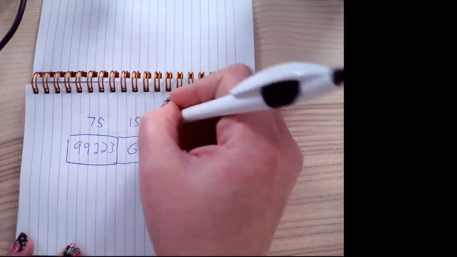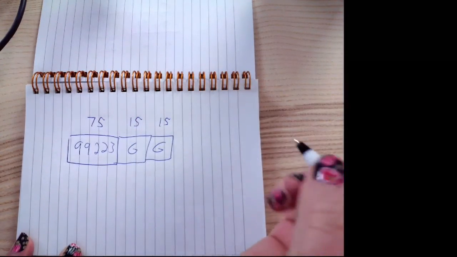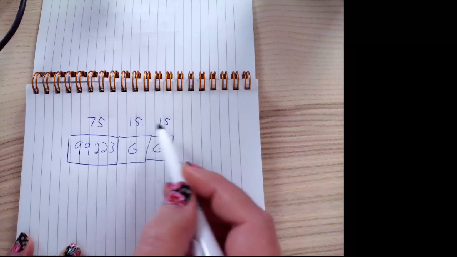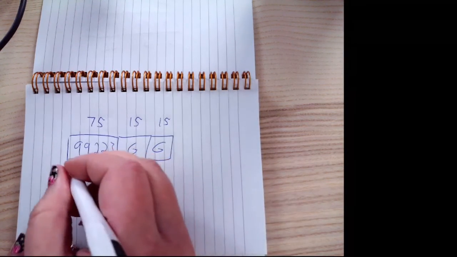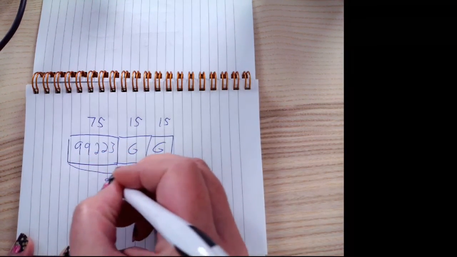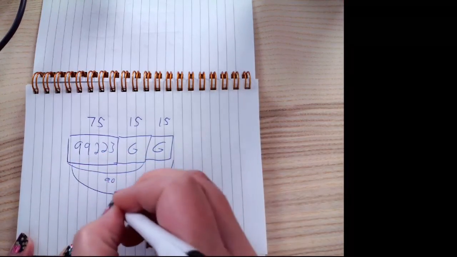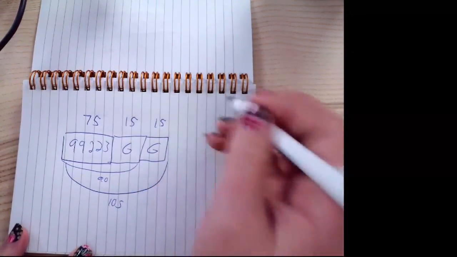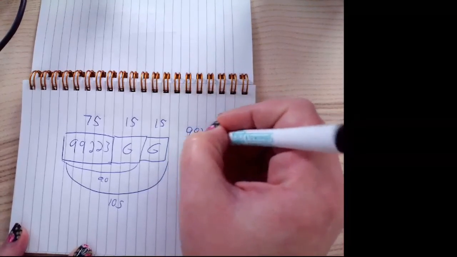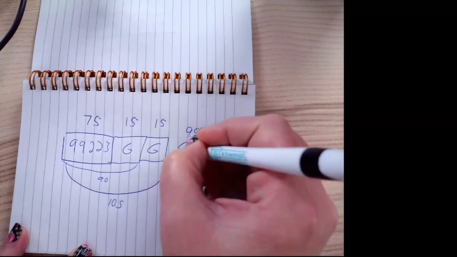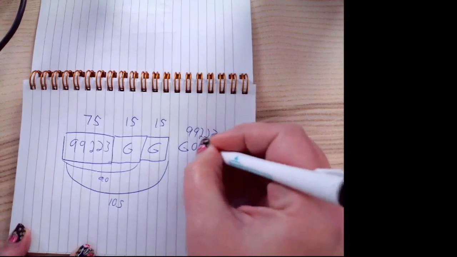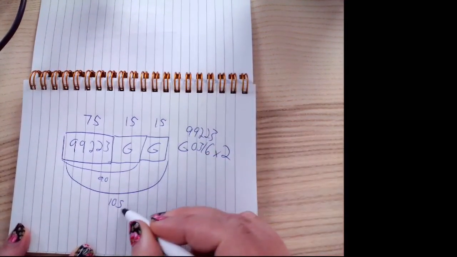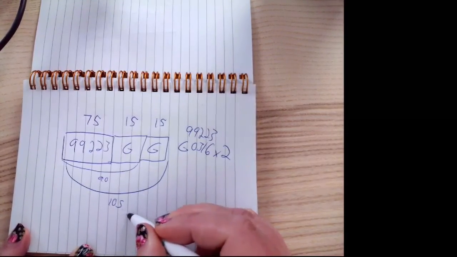It has to be a whole unit of 15 in order to bill it. So we're at 90 with the 75 and 15, and then 105. So here is 90, here is 105. So for that total 105, we're going to bill the 99223, and we're going to bill G0316 times 2, and that will calculate out to the total 105 minutes.